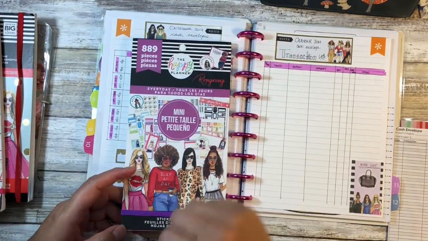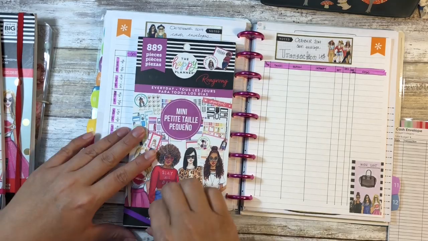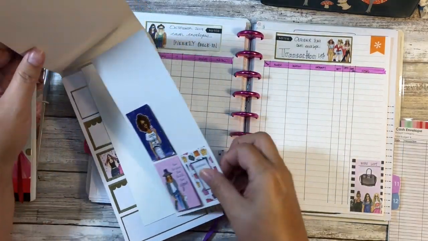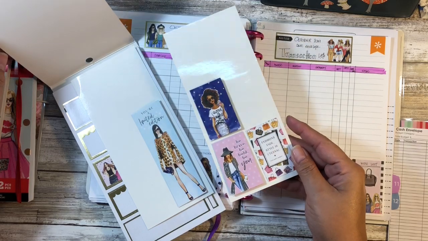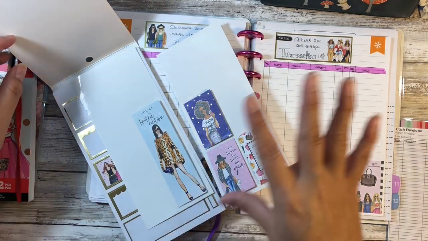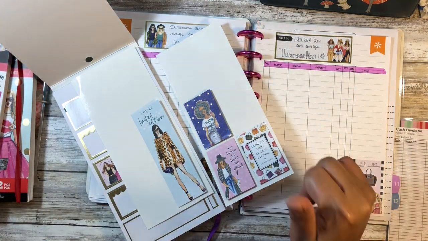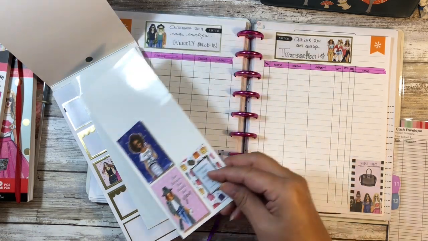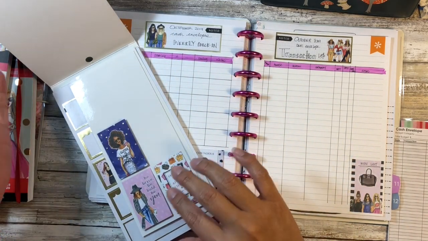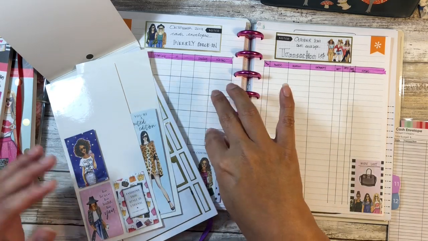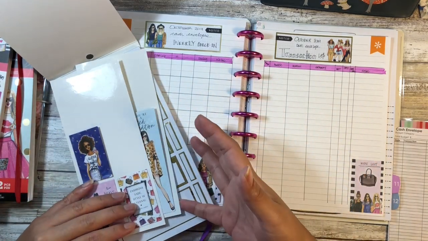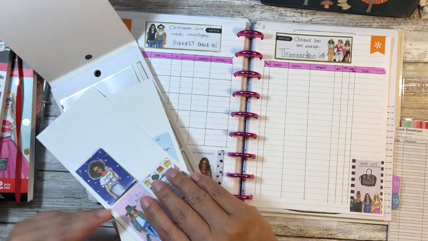This is what my friend Val had gifted to me, as well as these sheets right here. When I first saw these on YouTube, because they have other styles, I thought, well, that's silliness, but I really like them. Because I'm in here typically every single week, I like putting it in here.